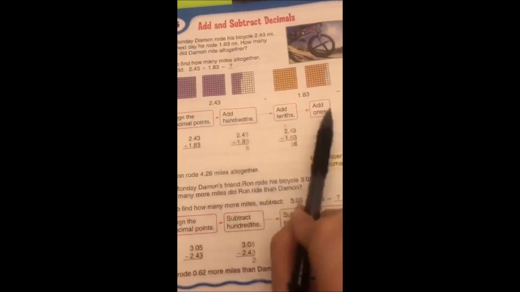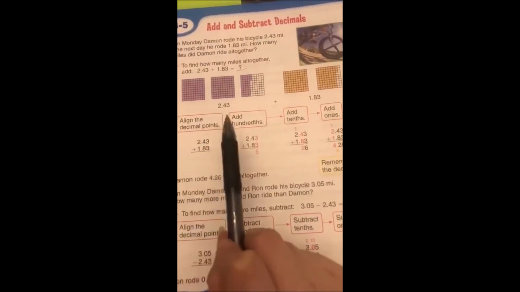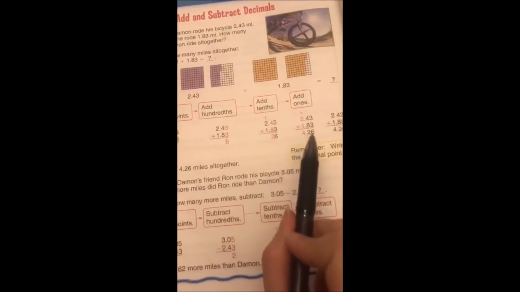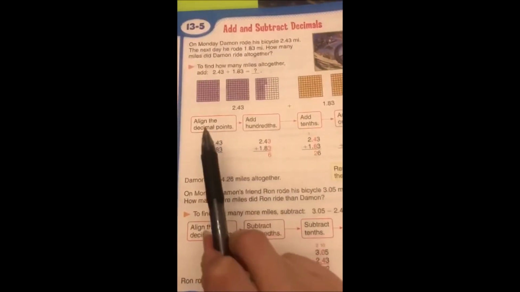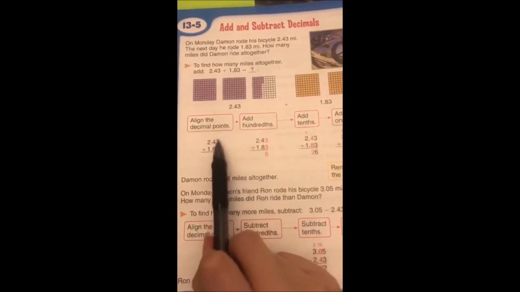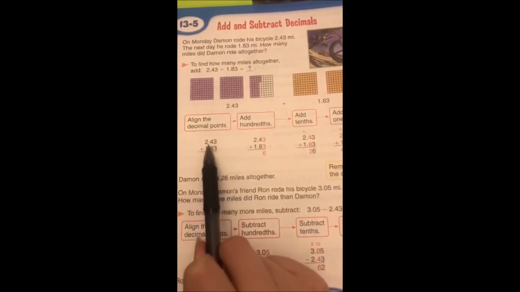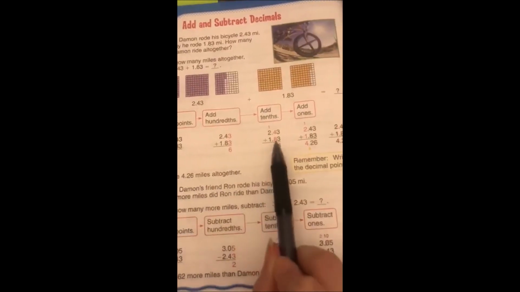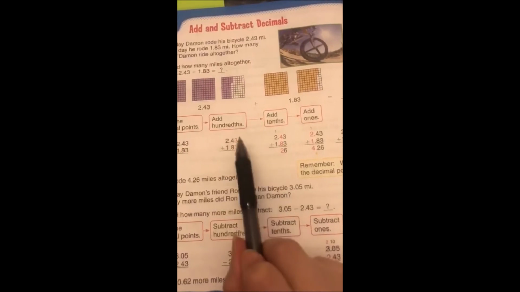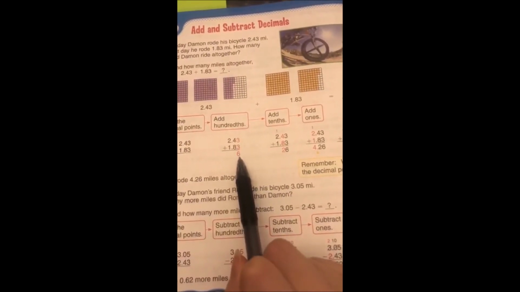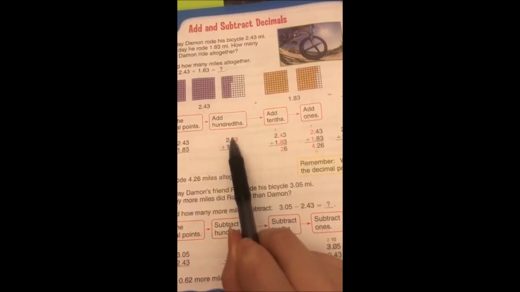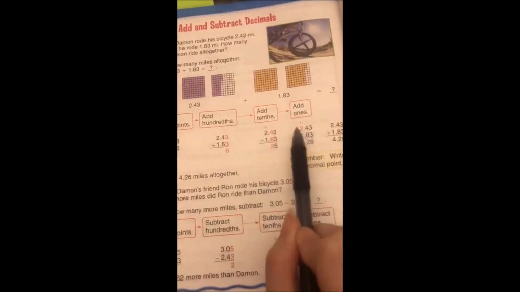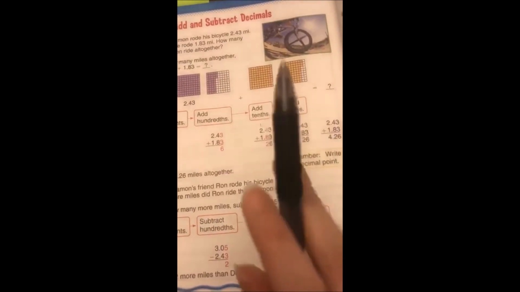Here they wrote for you the steps and how we start from the ones, then the tens, and then the hundreds. So here they said, align the decimal points. So we should have the points under each other first. While writing your numbers, the points should be under each other, okay? Like this. And then add the hundreds. You're gonna start from the hundreds and add them, and then you're gonna add the tens, and then you're gonna add the ones, and that's it. Remember, write the decimal point. You really need to write the decimal points.